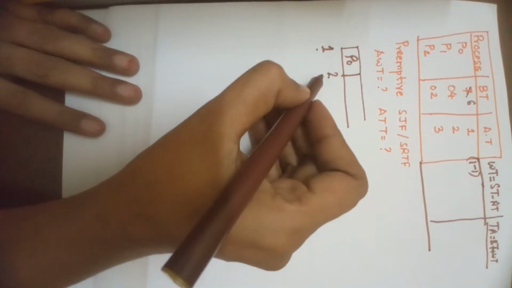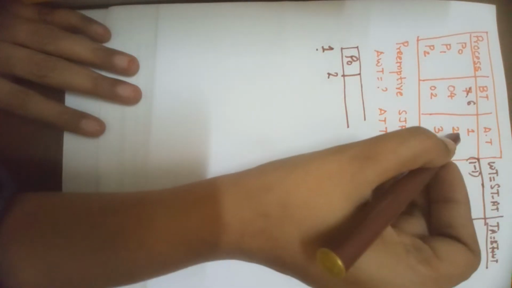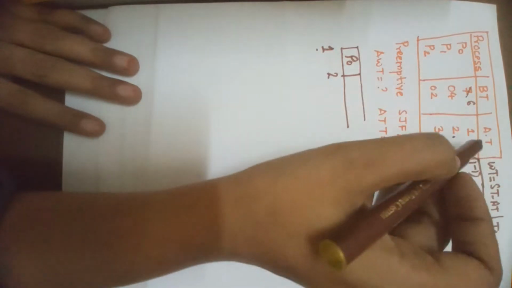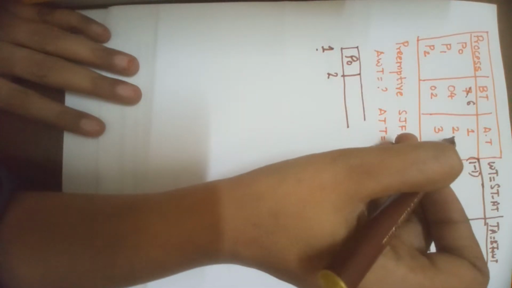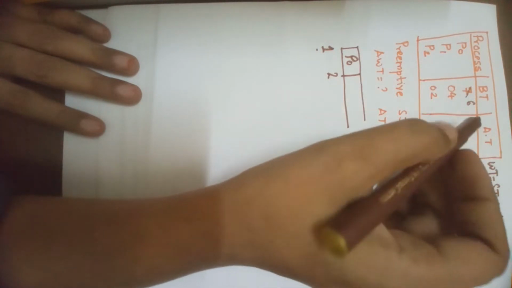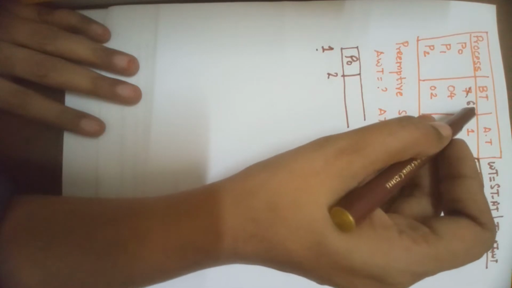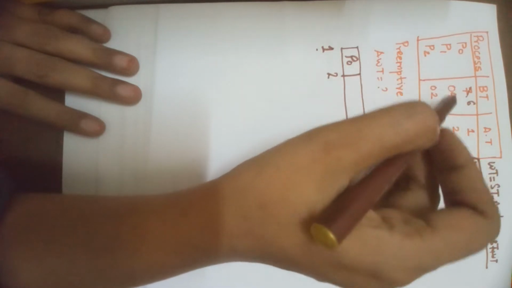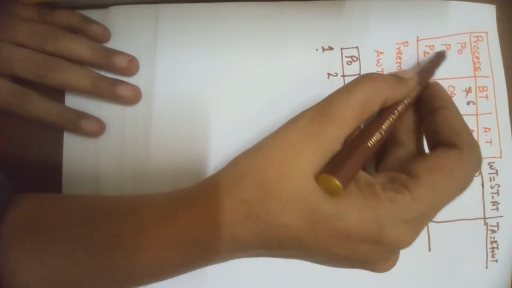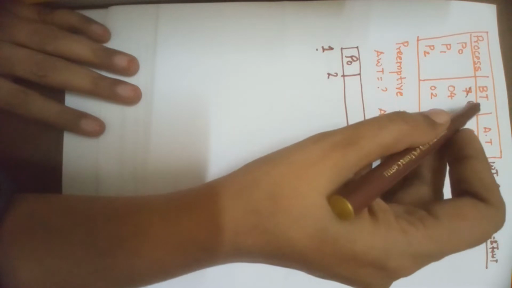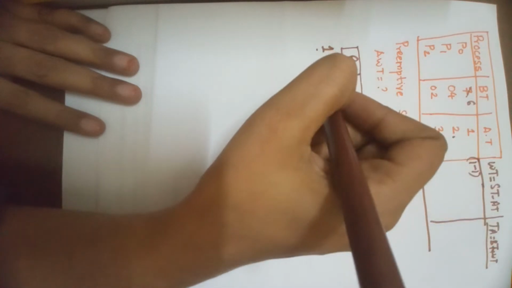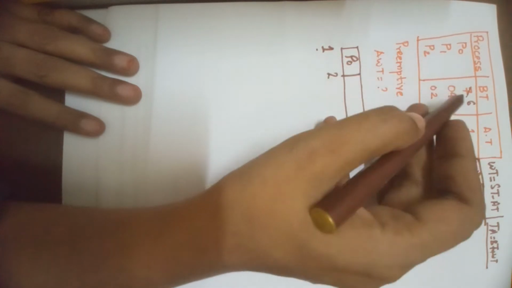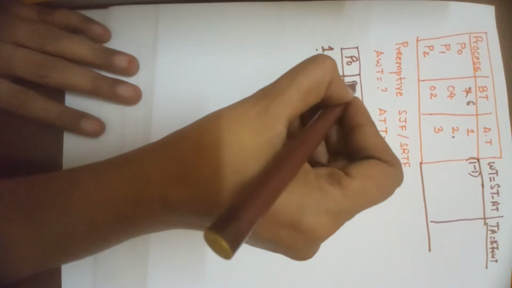Now we are at the second time slot. At the second time slot, who has entered the queue? In your question, P1 has entered the queue at the second time slot. As this is SJF, we compare your current P0 process burst time with the newly entered process burst time. The newly entered process P1 has a burst time shorter than P0, so we are going to preempt P0. We will stop the execution of P0, and the chance will be given to P1.